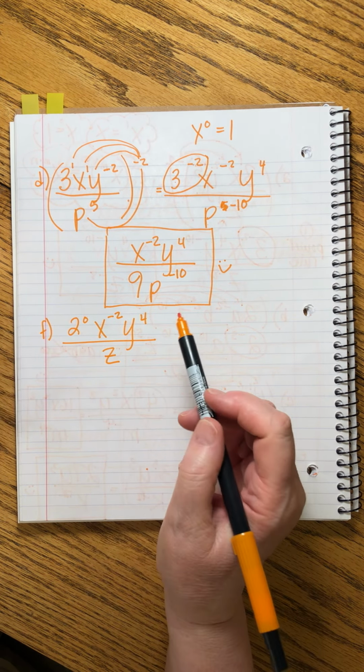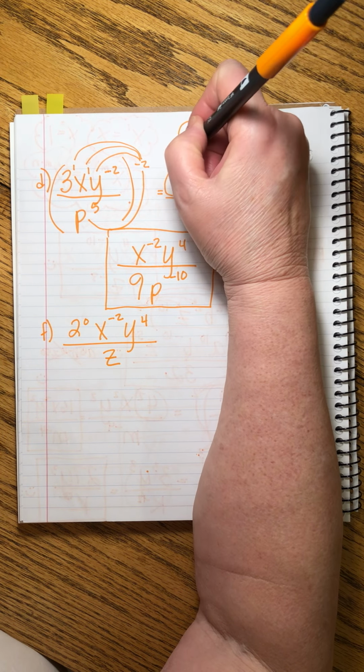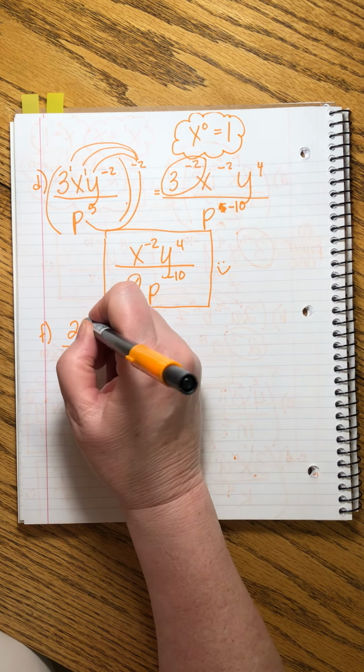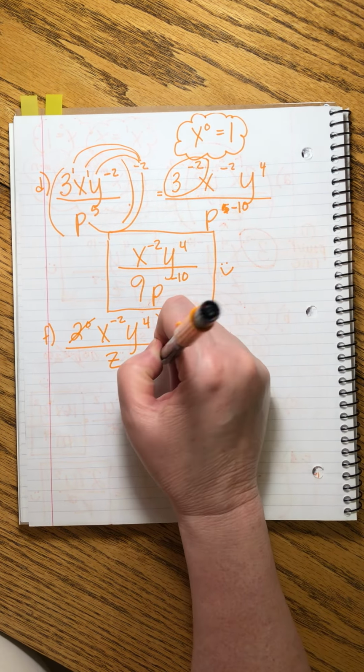Just like any letter raised to the 0 power equals 1, this is true also for any number, right? It doesn't have to be a letter. It can be a number too. But as soon as we see that raised to the 0 power, we can just whack it out. Just strike it out. You can do it. In some ways, you don't even have to write it down. So there's that.